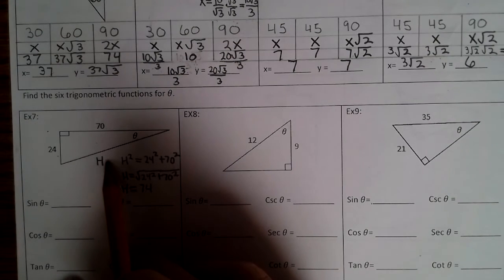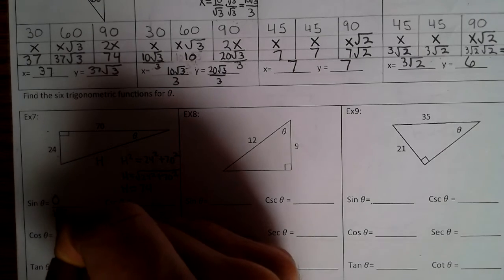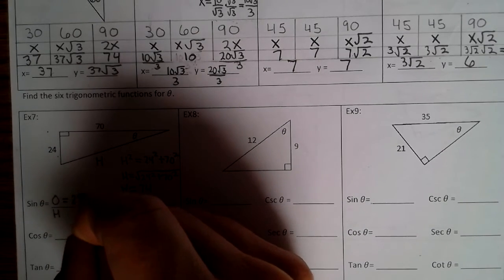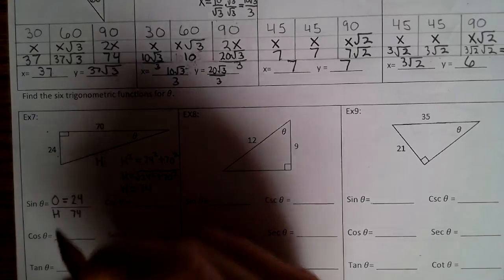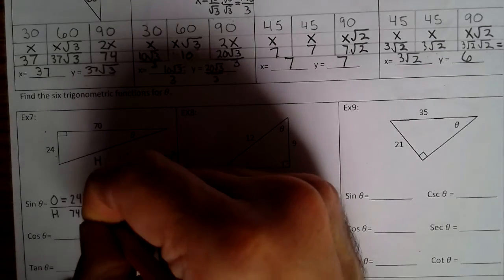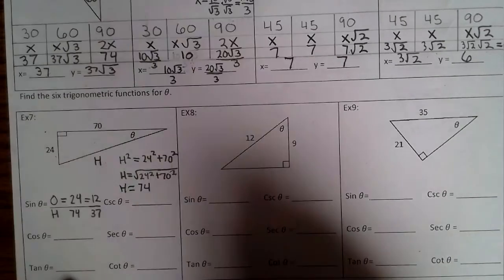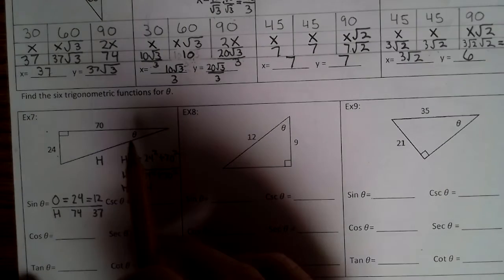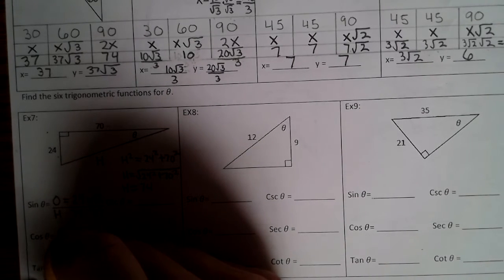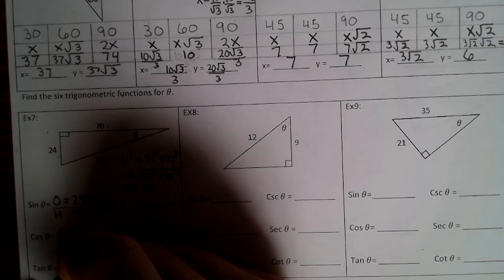So opposite is 24 divided by 74, which reduces to be 12 divided by 37. Now cosine is adjacent over hypotenuse, which is 70 divided by 74, which reduces to be 35 divided by 37.